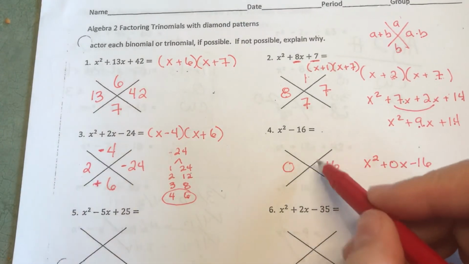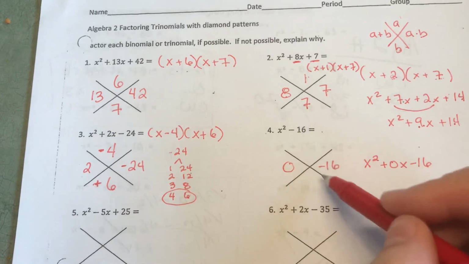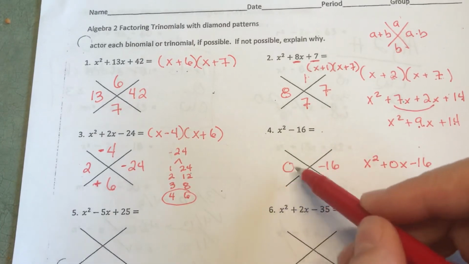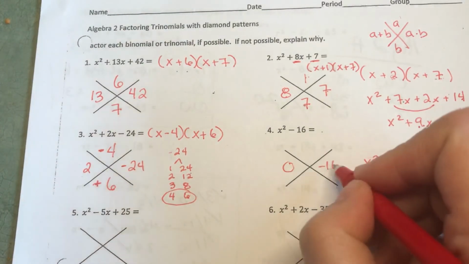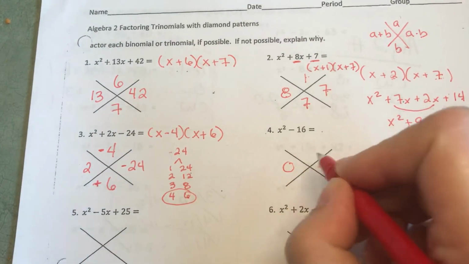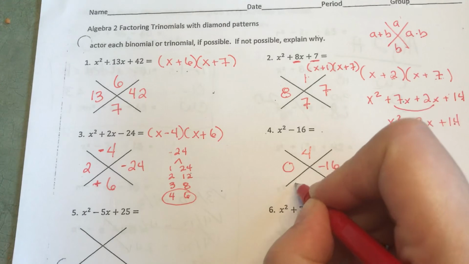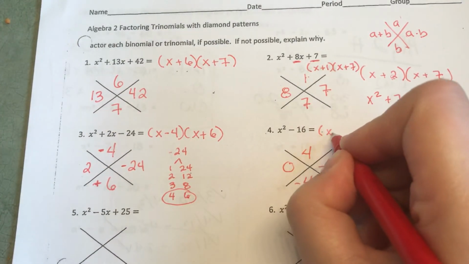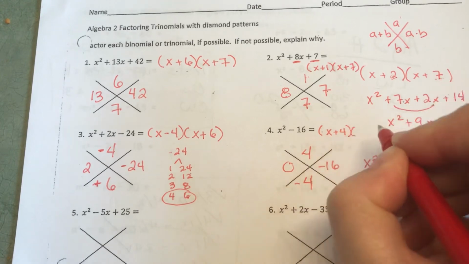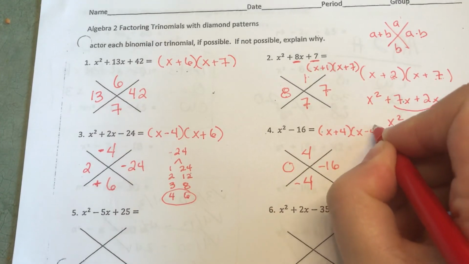So I need two numbers that are going to multiply to make negative 16 and add to make 0. For them to add to make 0, they need to be opposite numbers. And the opposite numbers that make negative 16 are 4 and negative 4. So x plus 4, x minus 4.